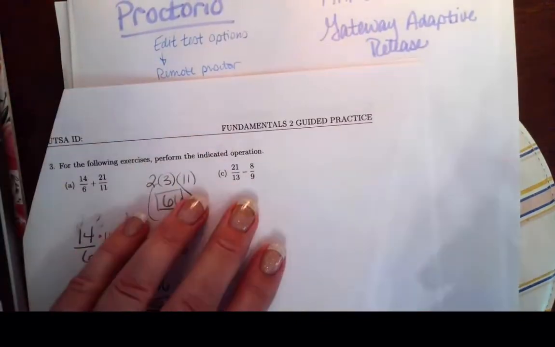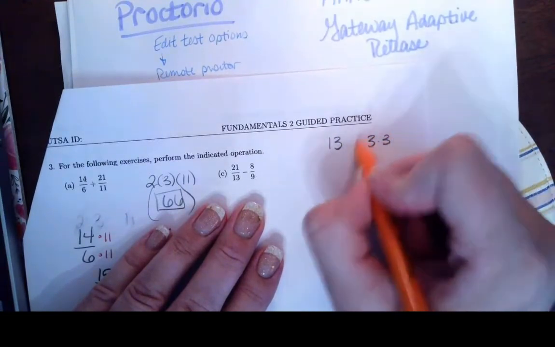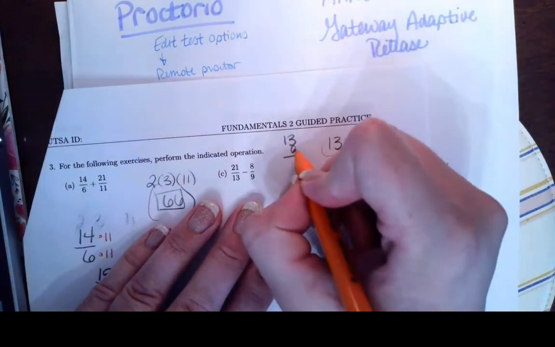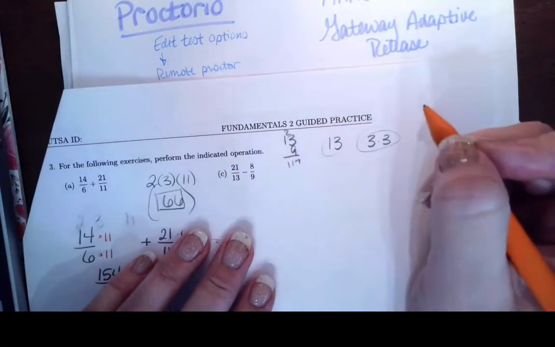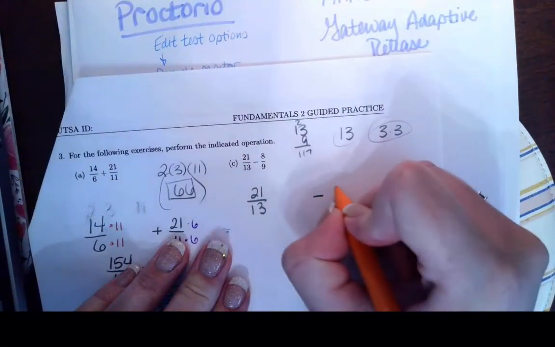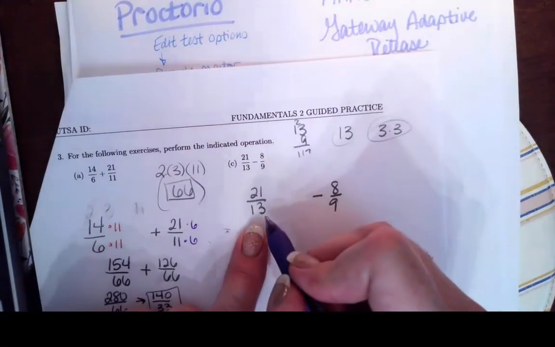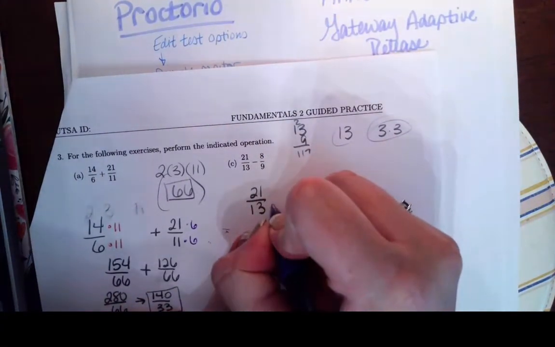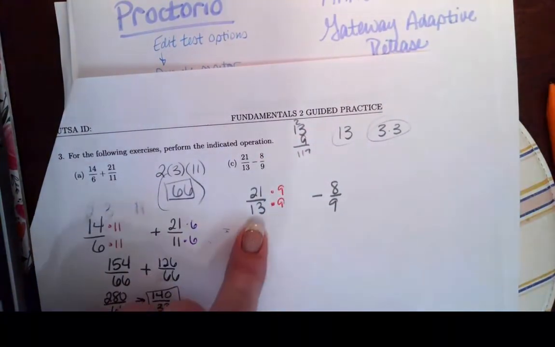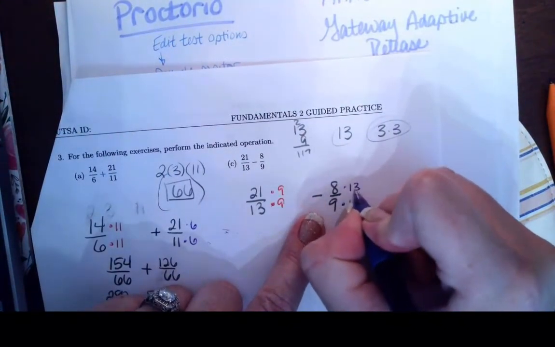So what about 13 and 9? 13 and 9 have factors of 13 and 3 and 3. So I'm going to need two 3's, and I'm going to need a 13. So 13 times 9 is going to be 117. So I've got 21 13ths minus 8 ninths. What do I multiply 13 by to get 117? I'm going to multiply top and bottom by 9. What do I multiply 9 by to get 117? I'm going to multiply top and bottom by 13.